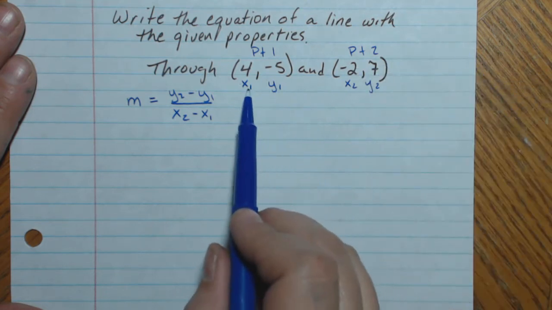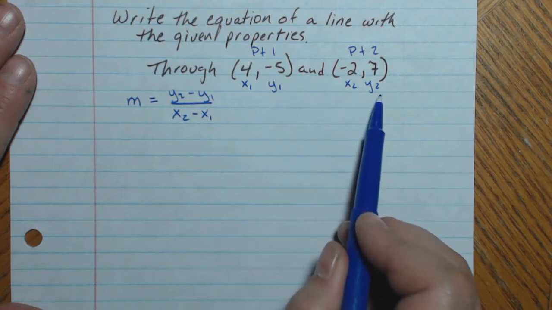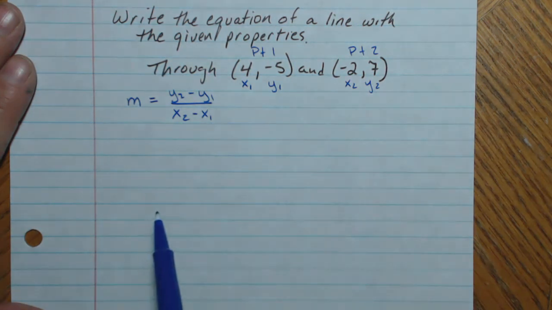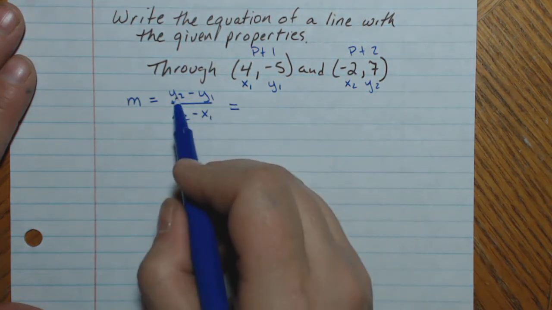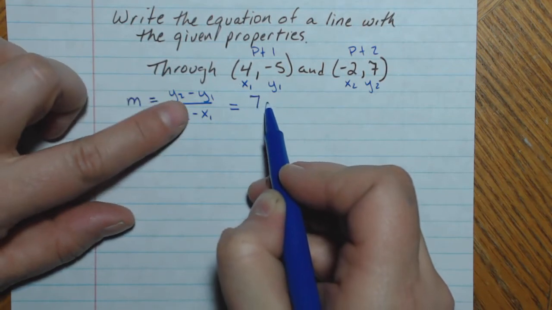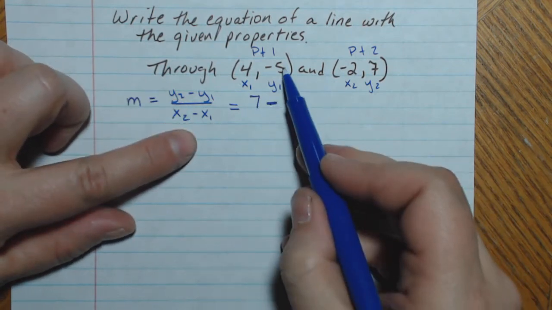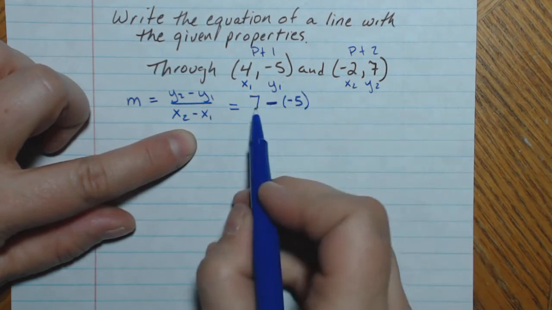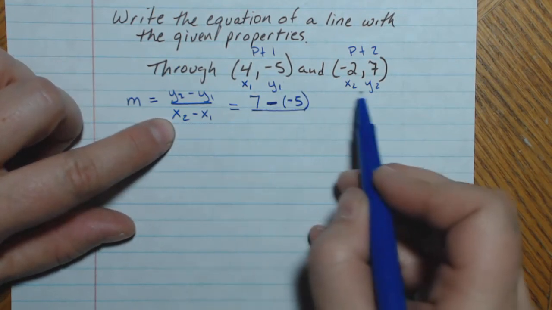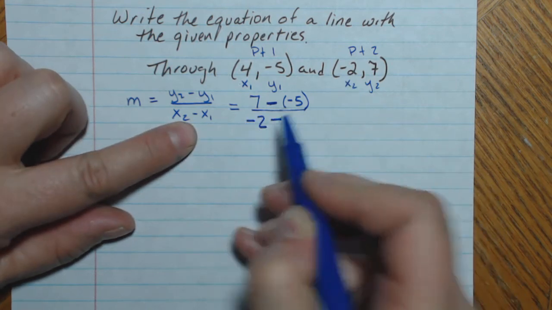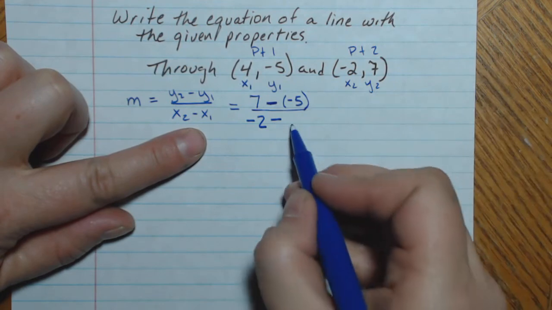I'm going to take the values for each of the x and y's and plug them into the appropriate place in the formula. So I have y2, which is 7, minus y1, which is -5. And on the denominator, I have x2. My x2 is -2, minus x1, and x1 was 4.